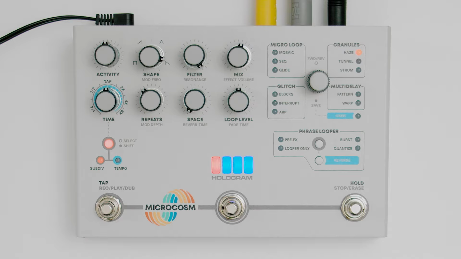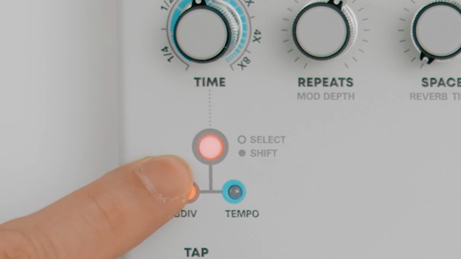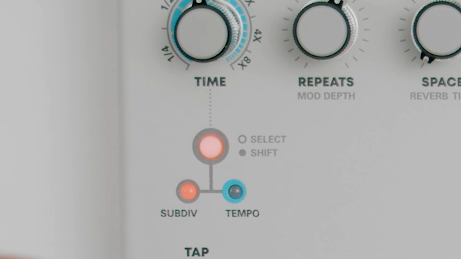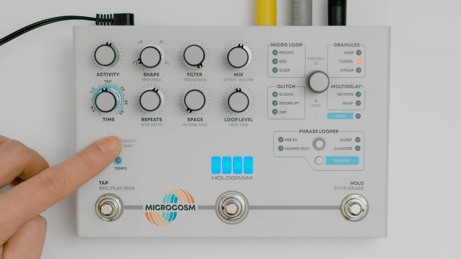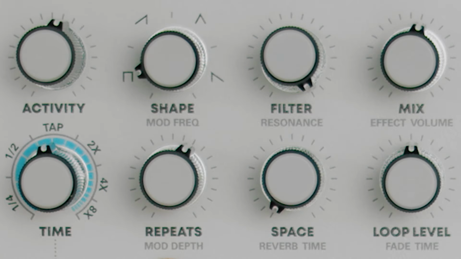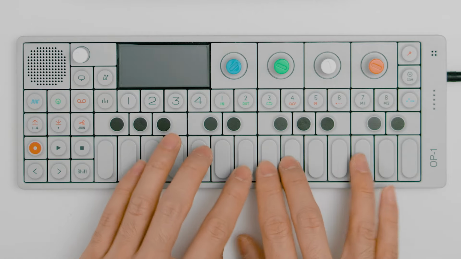A lot of the effects are also synced to tempo, so you can either tap tempo here or feed some MIDI clock in, and there's also this time knob that determines whether the effects are going to be a division or a multiplication of the tempo. And there's this button that's blinking along with the tempo. This also acts as the shift button, so if you hold this down, you can turn some of these knobs, and the smaller gray text underneath them indicates what additional parameter you can adjust.